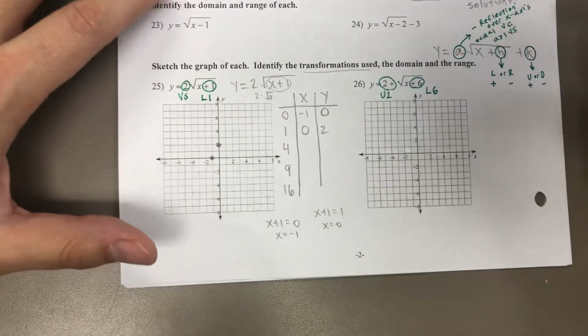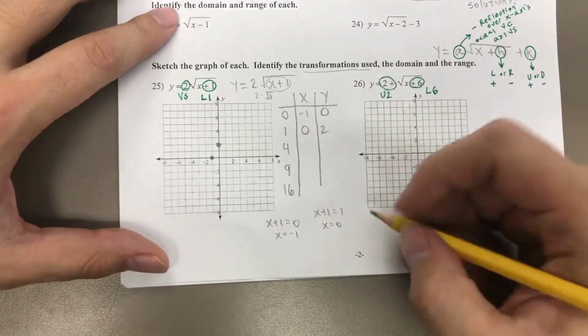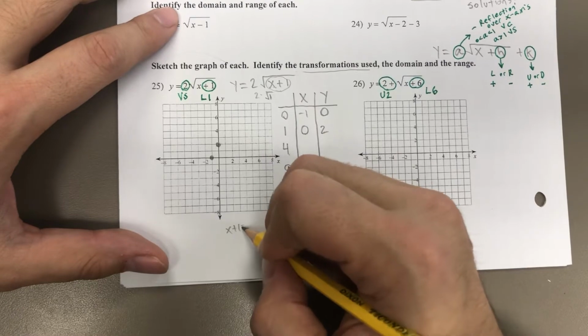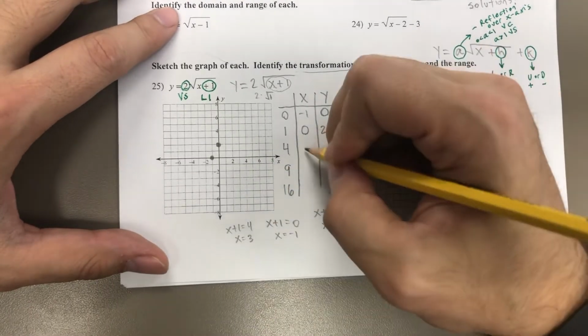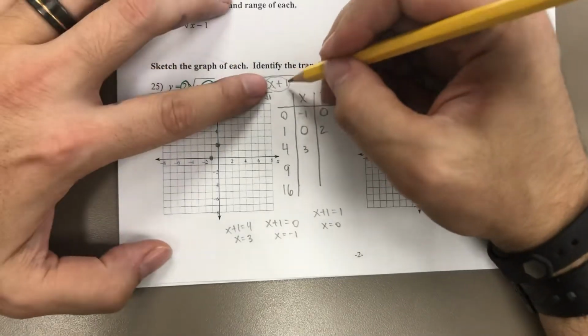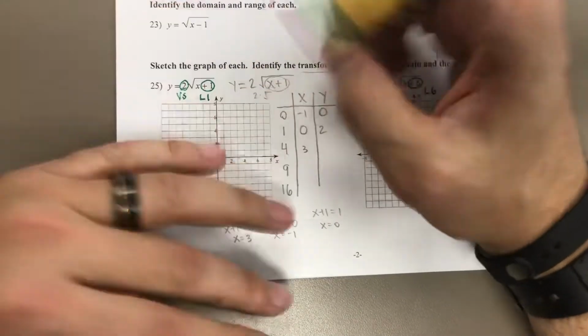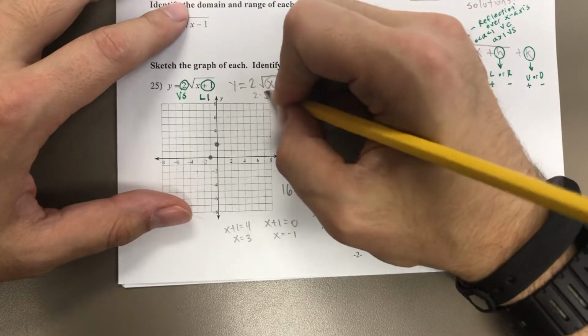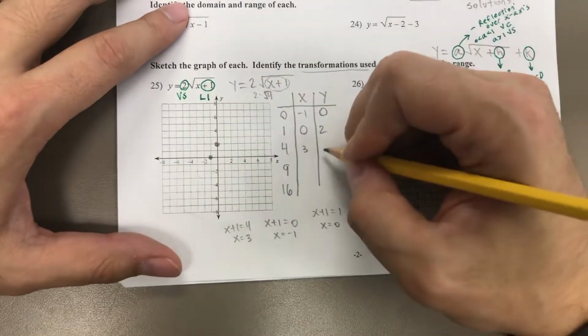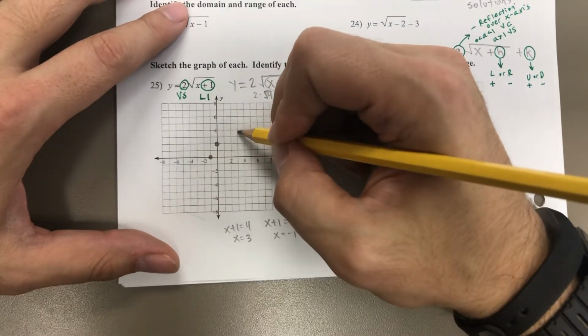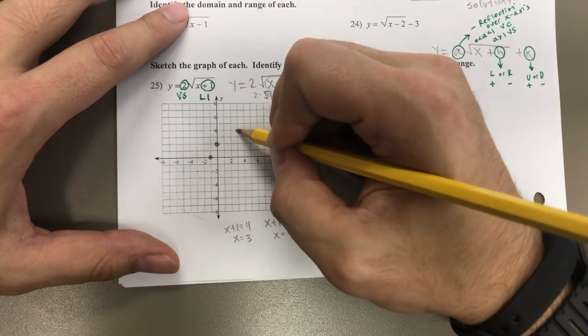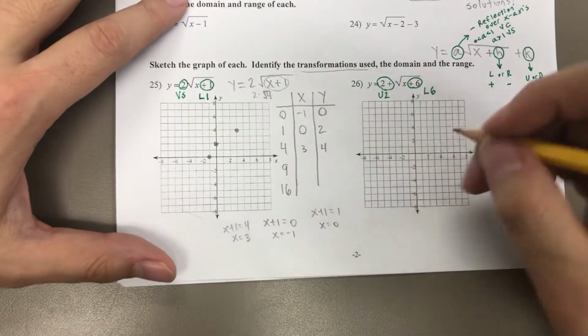That's our next coordinate. Now I want to get to 4, so I take x plus 1, and I set it equal to 4 and solve. So if I subtract 1 from both sides, I get x is equal to 3. So now I'm going to plug in 3. 3 plus 1 is 4, so this becomes the square root of 4. The square root of 4 is 2. 2 times 2 is 4. So that means it gives me another coordinate, 3, 4. So go over 3, up 4. There's our next coordinate.